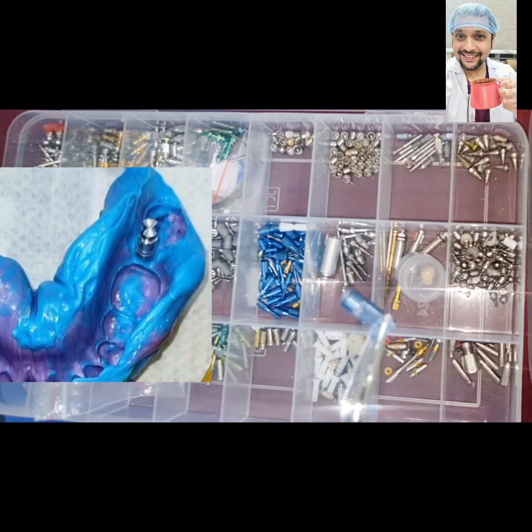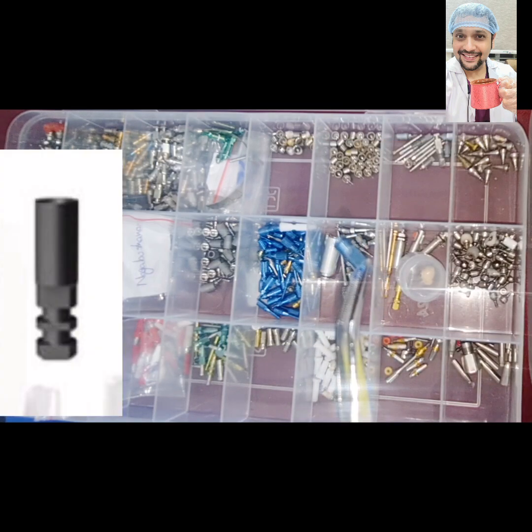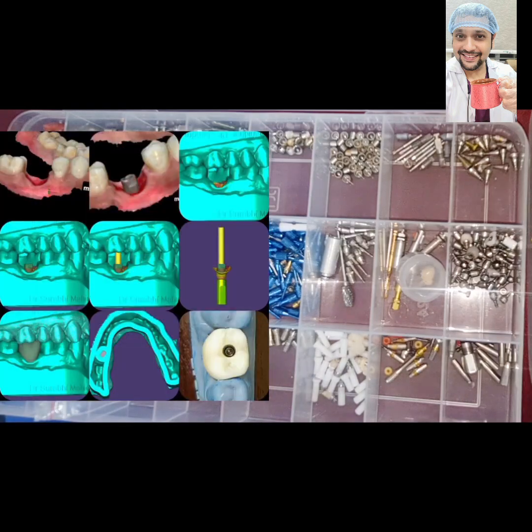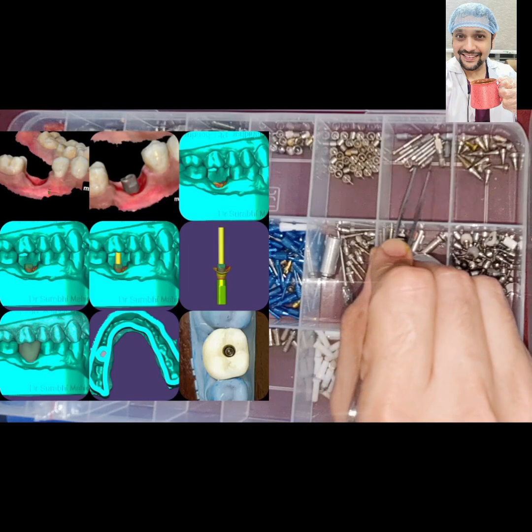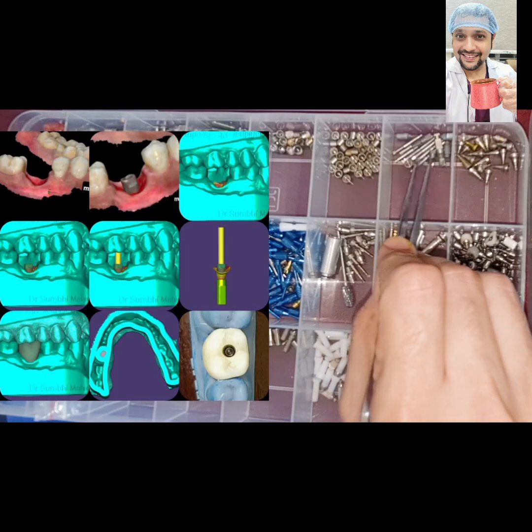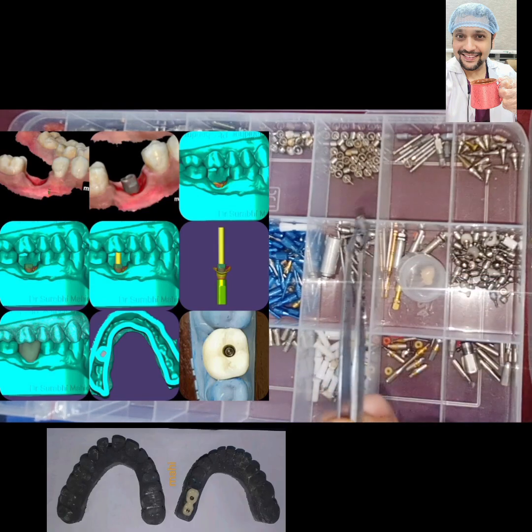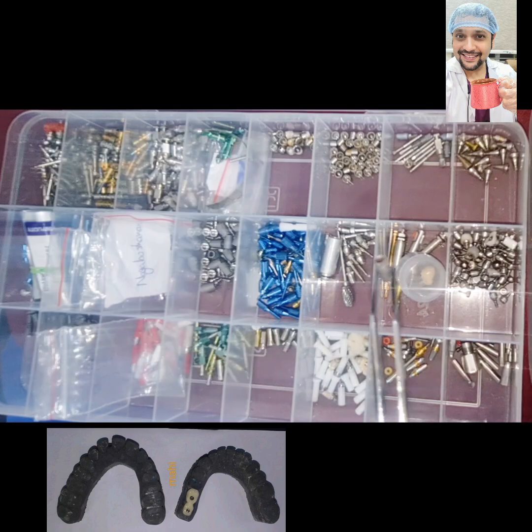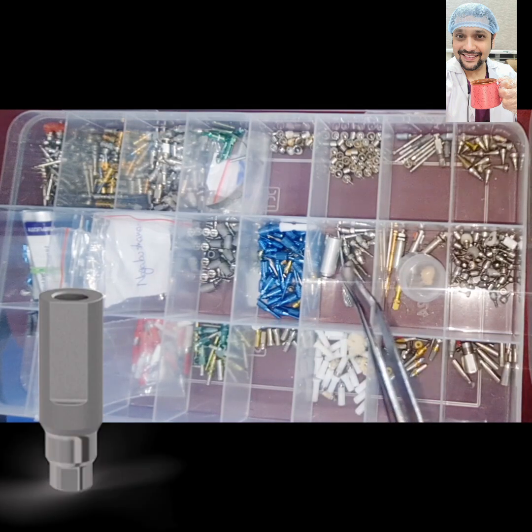This is known as digital analog. This is for the printed models. Once you place a scan body, which is your implant level scan body, into the implant, you can scan it up and the lab person uses this digital analog in the printed model, which is similar to the implant in the bone. And this is the scan body which you can place into the implant. This is known as implant level scan body, which you can always place into the implant and scan it up. If you see here, you have a flat surface.